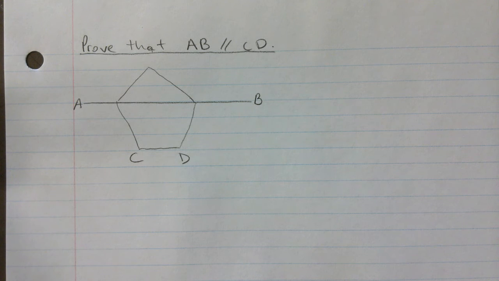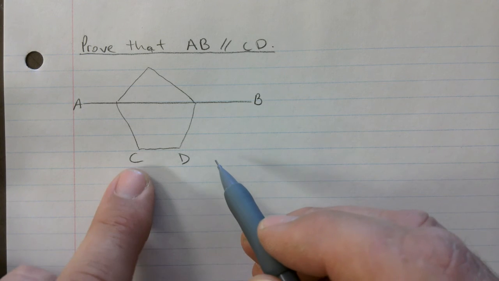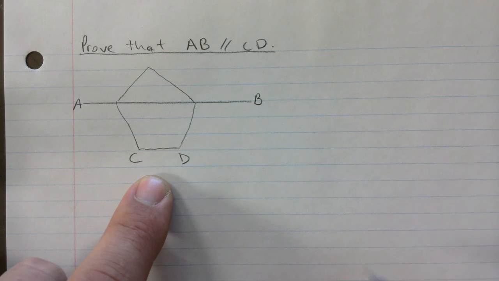Keep in mind those four angles: corresponding, consecutive interior, alternate exterior, alternate interior. You want to find any one of those four, and prove that they are either congruent or supplementary, whatever pertains. And so what do you think would be a good first step here?